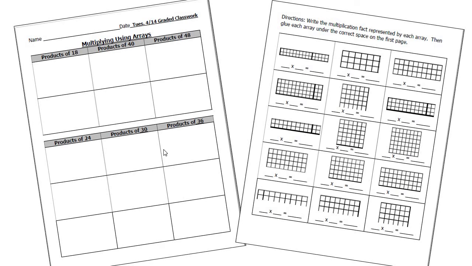Now that you've got the hang of it, here's your assignment for today. You're going to need 2 pages, some scissors, and some glue for this cut and sort activity, and it is a graded assignment. Your first page is where you're going to glue down your answers, and your second page is what you're going to cut apart.